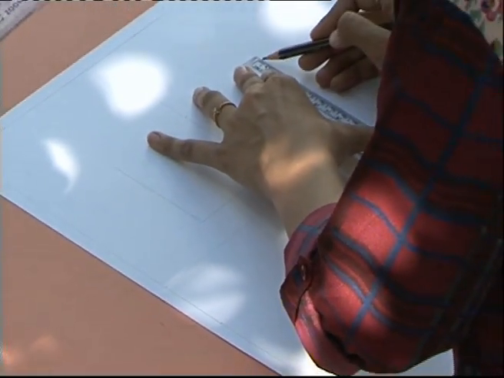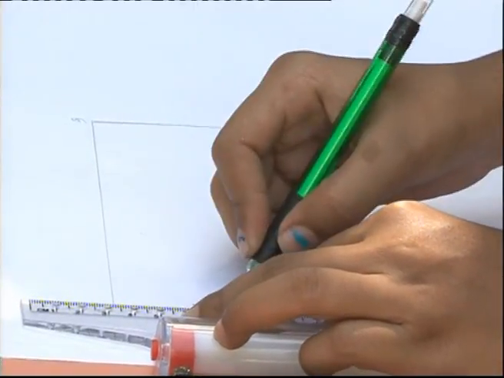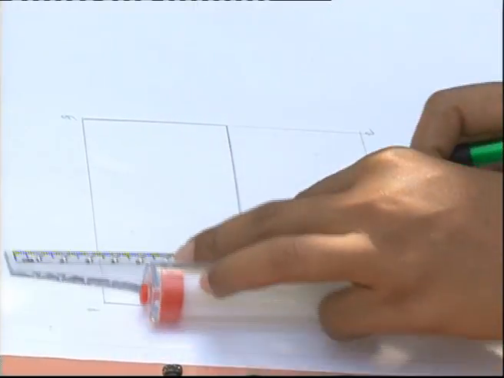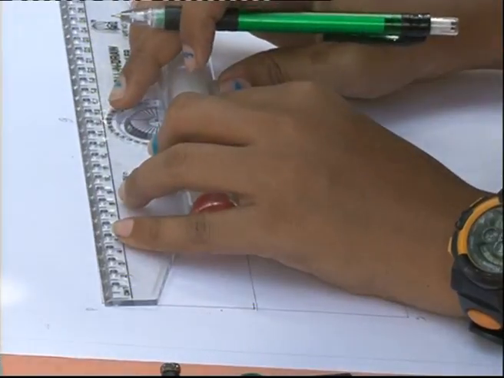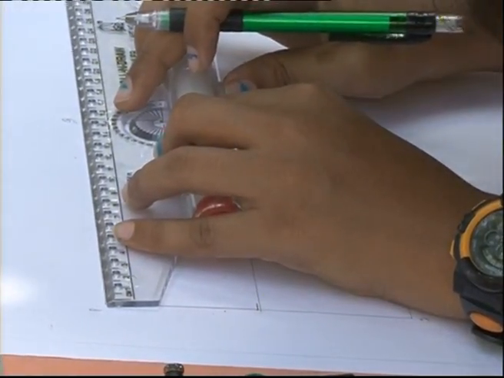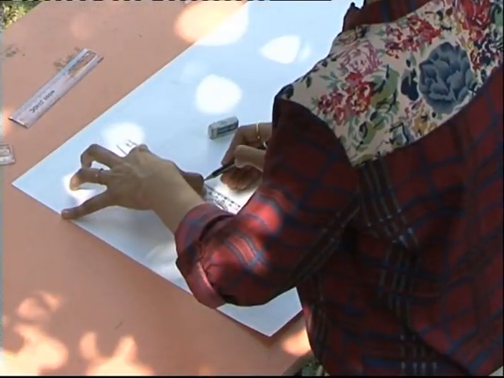Okay, now mark it as PQRS. Next we will mark the point of maximum height, that is C. We will consider it as the center. Point of the maximum height attained is C. Then we will divide PS, QR, SD and DR into 7 parts.